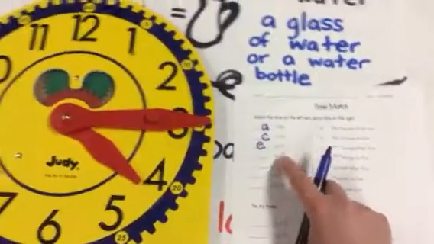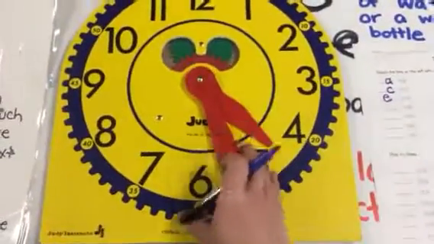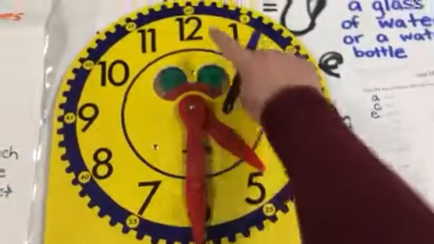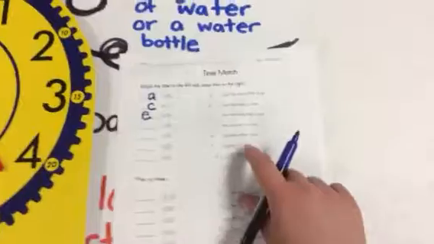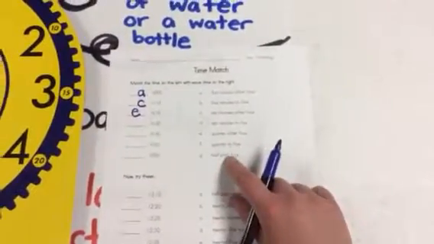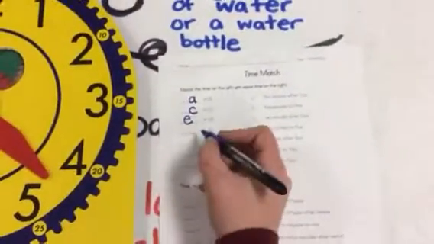Okay. 4:30. Remember, we said that we could either call it 4:30 or we could call it half past the 4 o'clock hour. Half past 4 right here. Half past 4. 30 minutes past 4. Okay. 4:50.